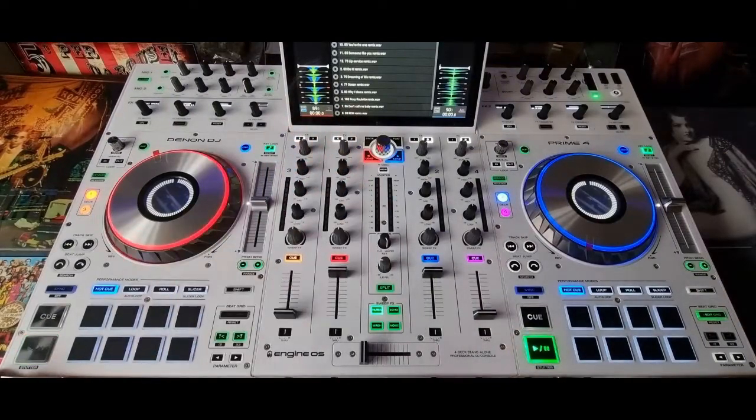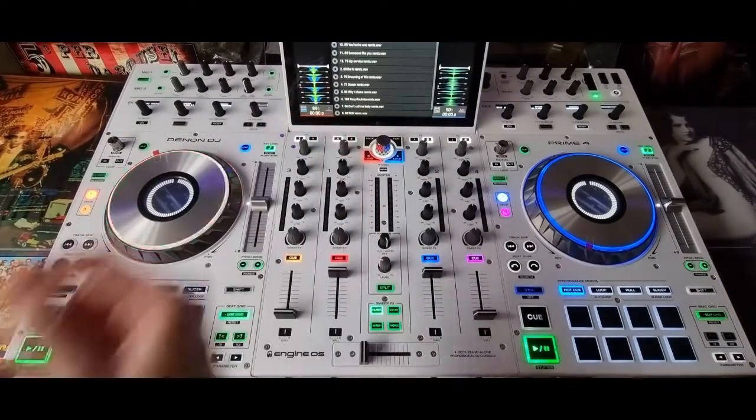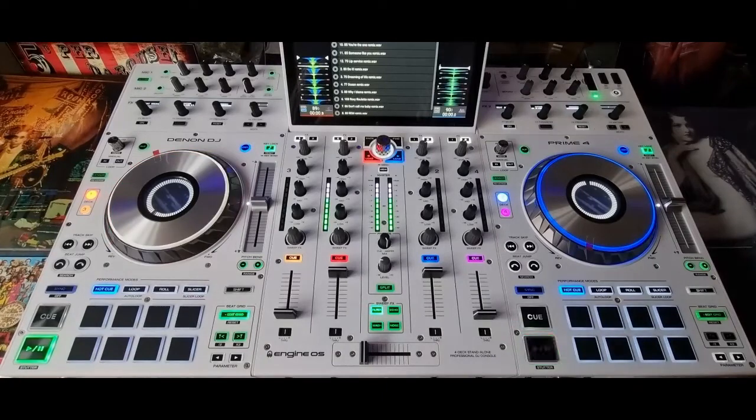And now you can see every time it hits the red marker, it's a new bar. 3, 4, 1, 2, 3, 4, 1, 2.